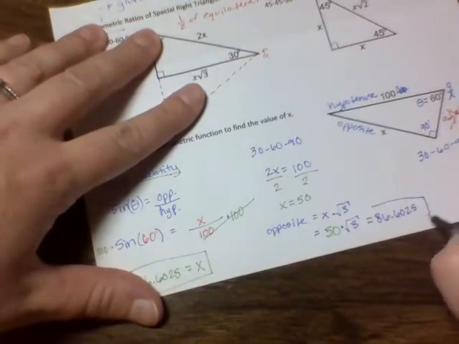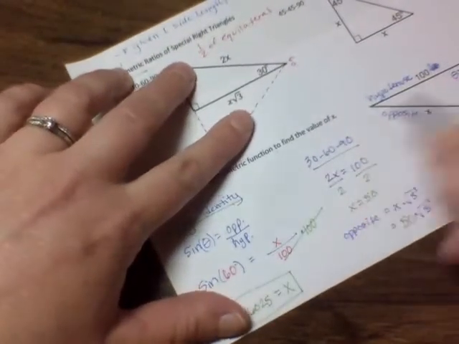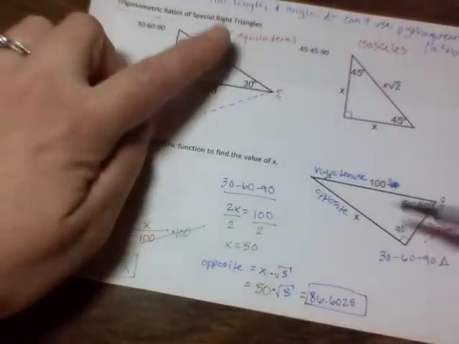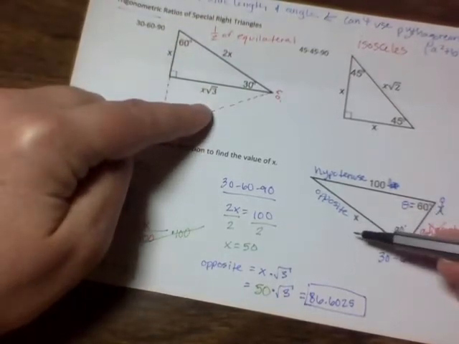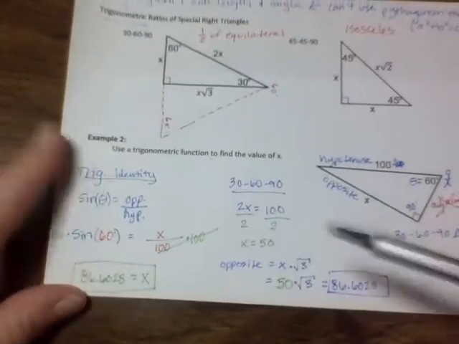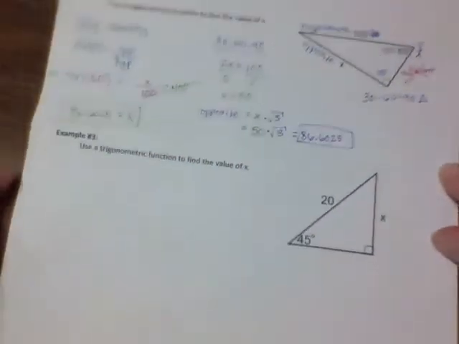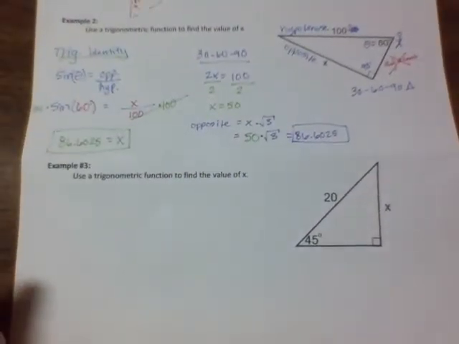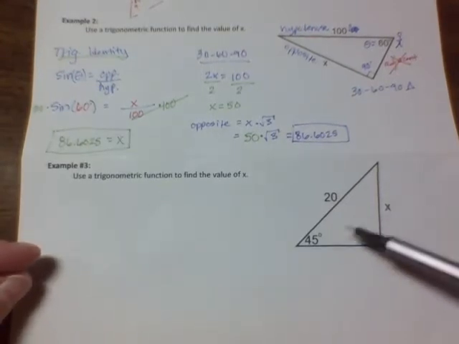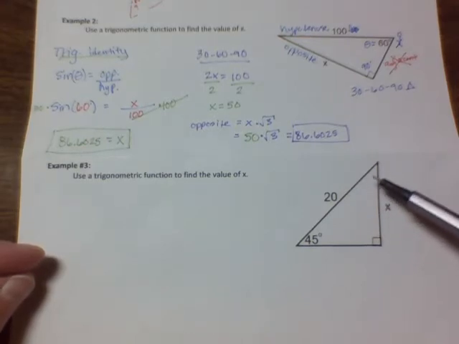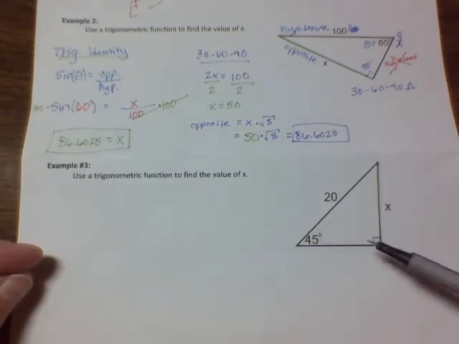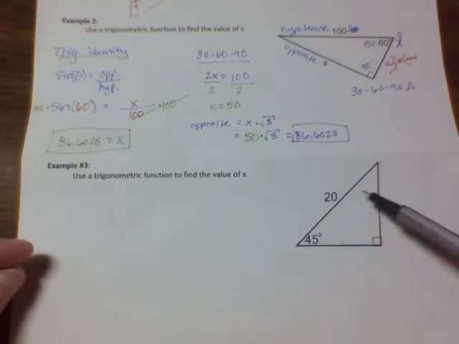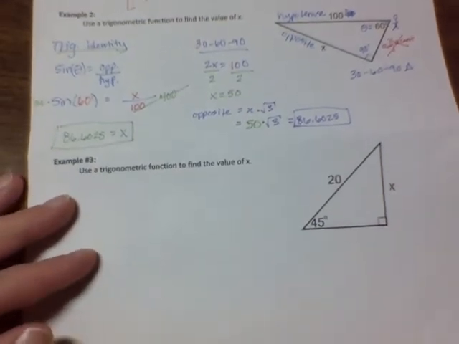So it just depends on if you understand how to use your reference triangle and match up the hypotenuse with the hypotenuse, and then how you're finding the height here, or if you would rather set up a trig identity. So then we have our last example here of using a trig function to find the value of x. It's the side length of a 45, 45, 90 triangle. Again, I don't necessarily know that this is 45 because it's not written, but 180 minus 90 minus 45 does tell me that that's a 45. So I'm going to, again, do it in 2 different ways.